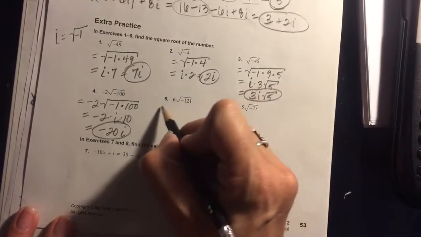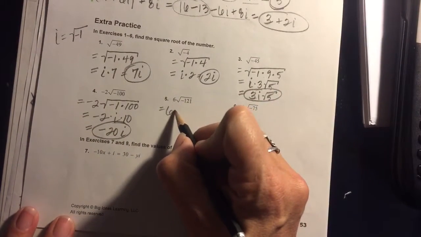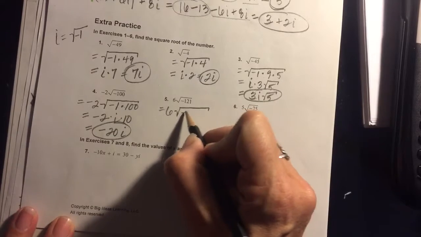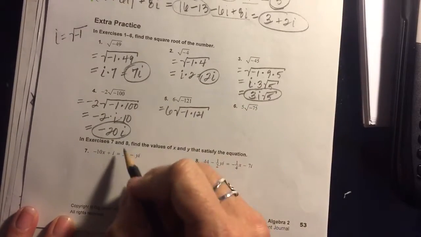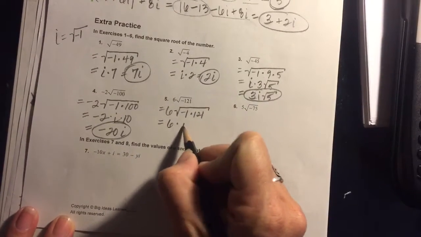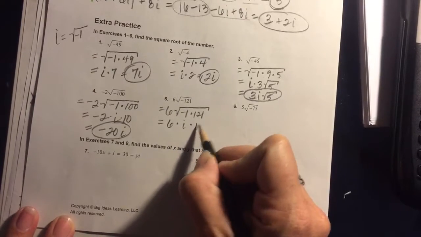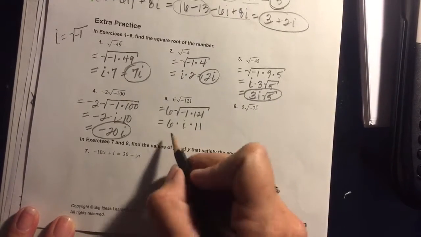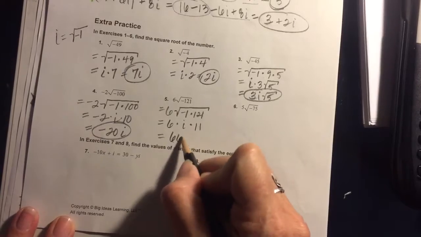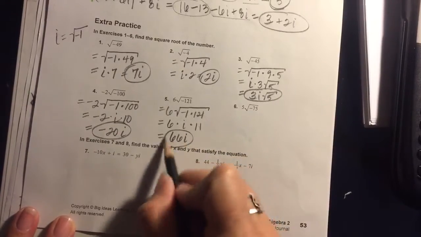Number 5, I'm going to leave 6 on the outside. Underneath the radical, I'm going to factor my -1. 121 is a perfect square. 6 times i times 11. The square root of 121 is 11. My simplified answer is going to be 66i.